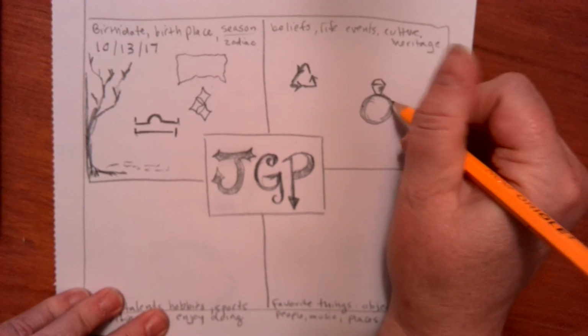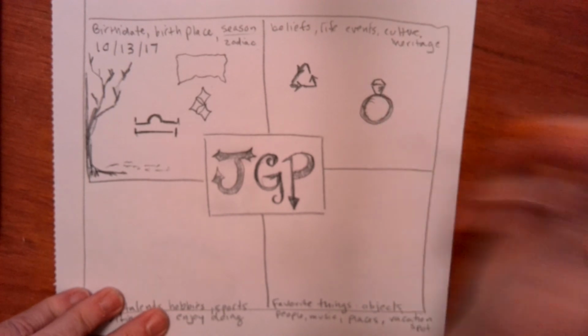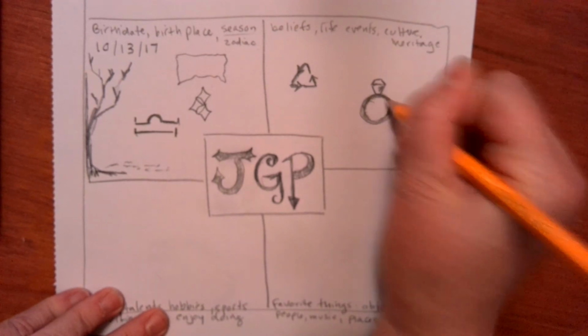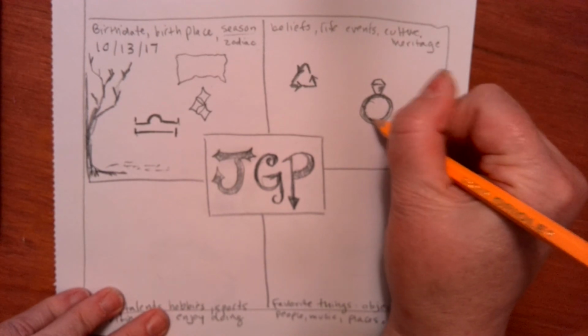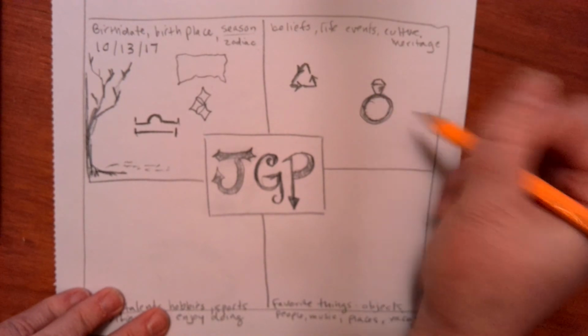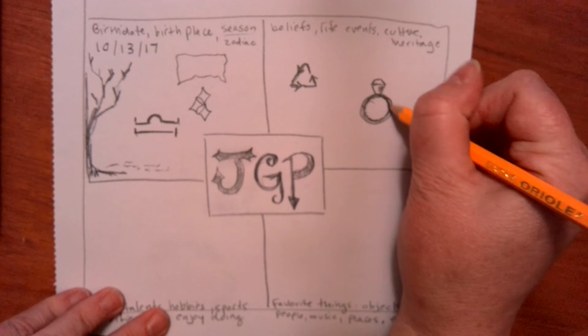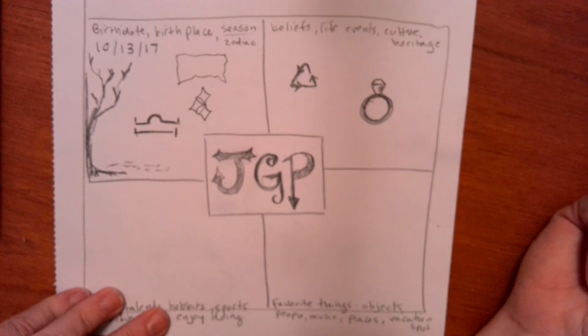For heritage, my family is Polish and German, so I might pick something from there. Maybe I would pick a flag, or maybe I would pick something that came from when I grew up that I remember as part of my heritage.